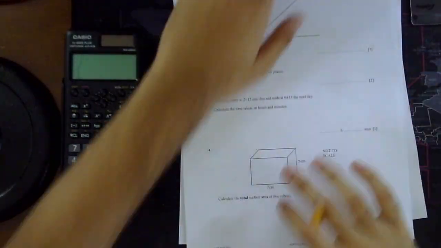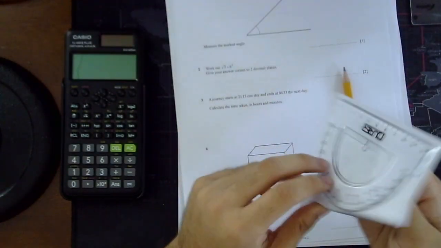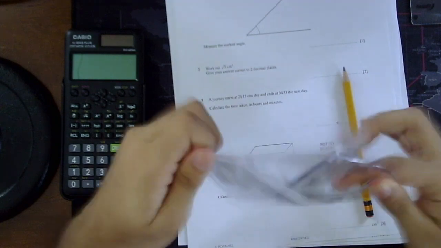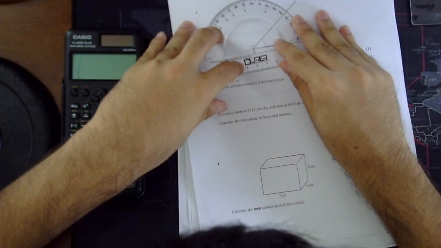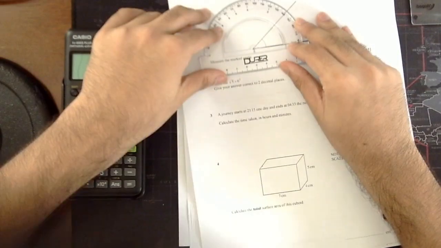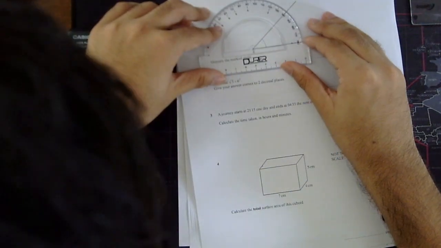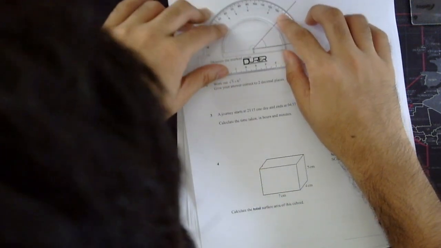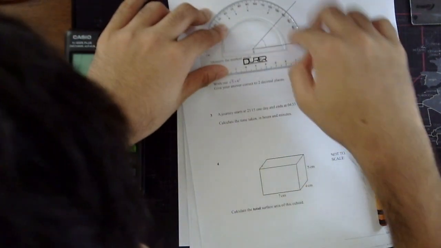Alright, first question. First thing. It's 140 degrees, so it's what, 40?